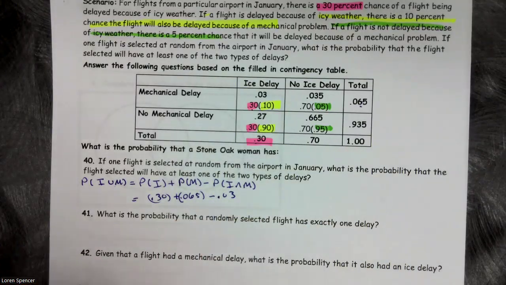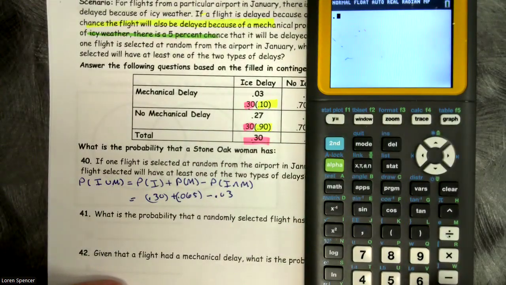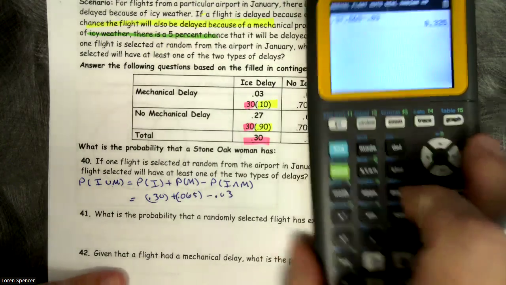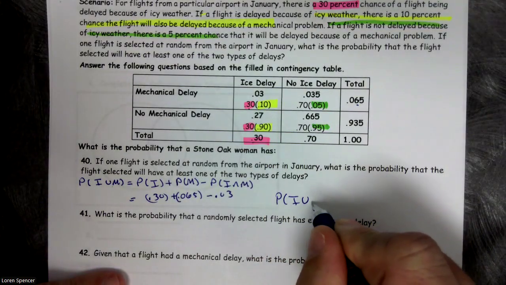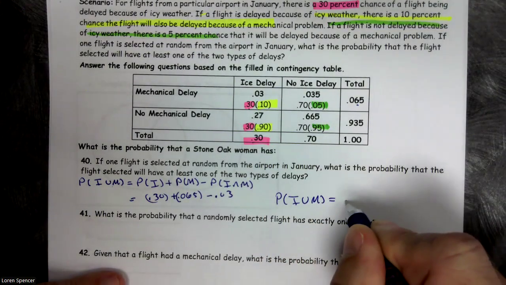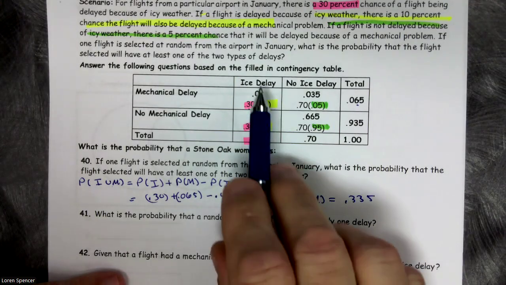So let's add those up and see what happens. 0.3 plus 0.065 minus 0.03 is 0.335. So the probability of ice union mechanical equals 0.335. That's the probability of having this or that.